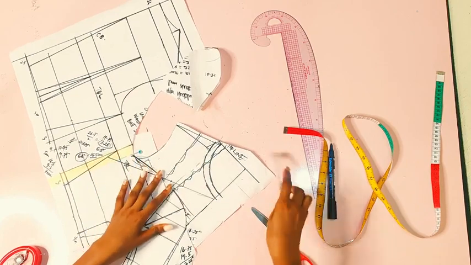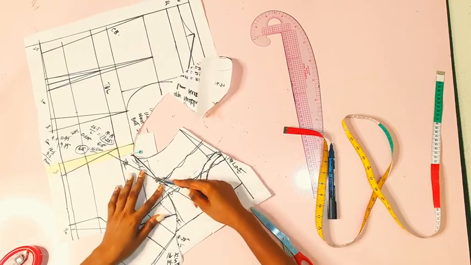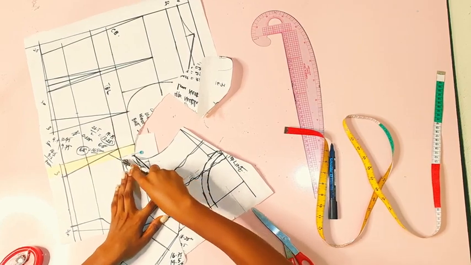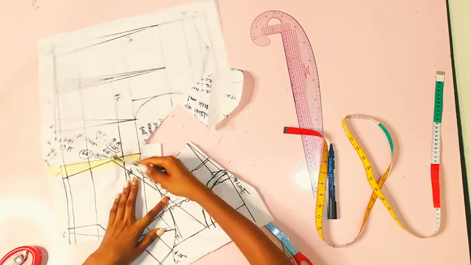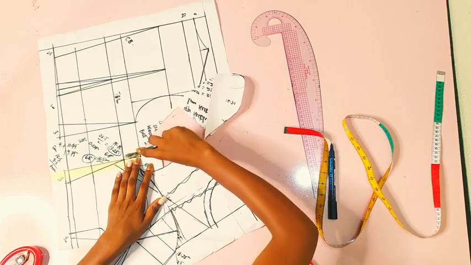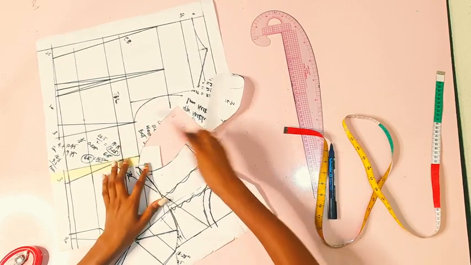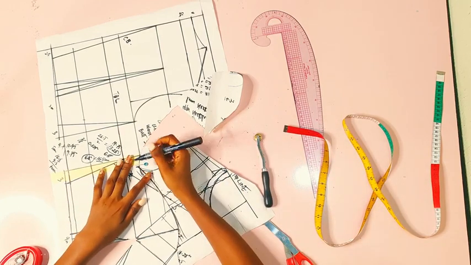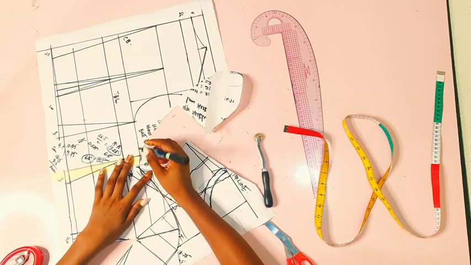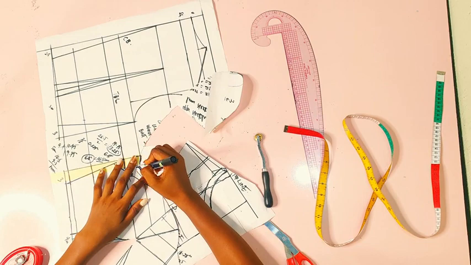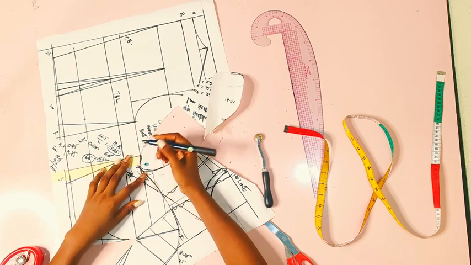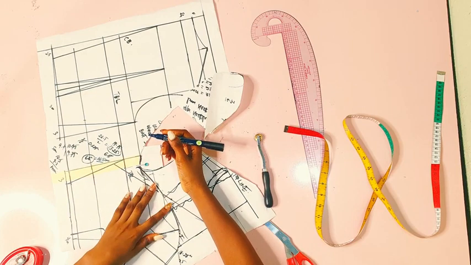All right. Then take your tracing wheel and then trace from where you need it to start from. All right. So trace here. All right. Then this part, we just cut it out. You can use your pen to mark it. So here, just cut it out. All right. I hope this is clear.